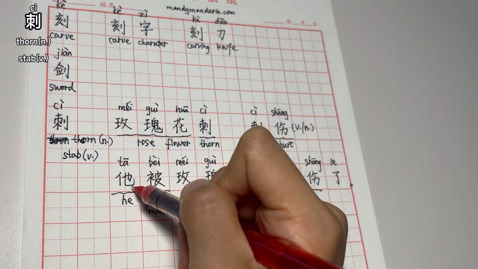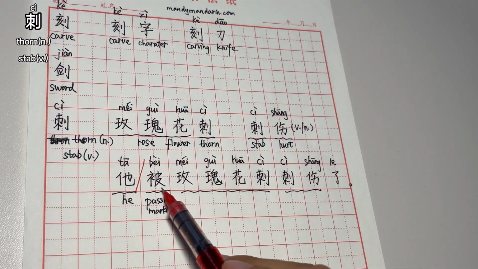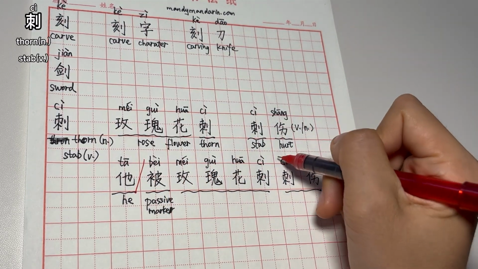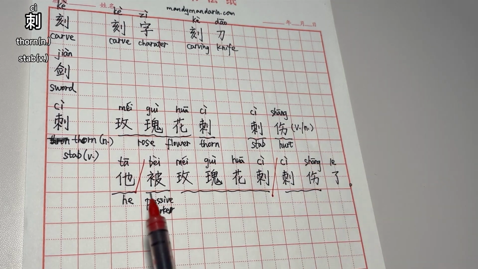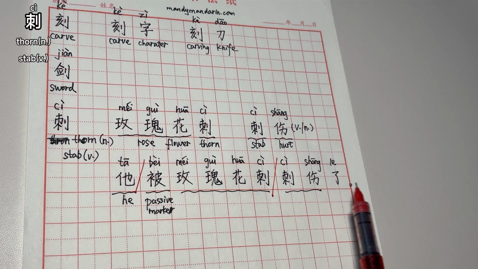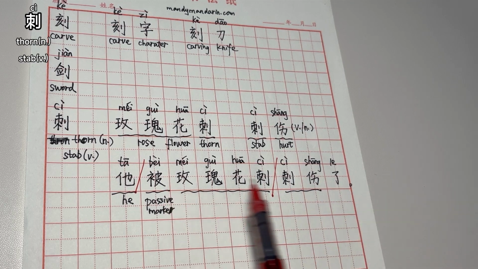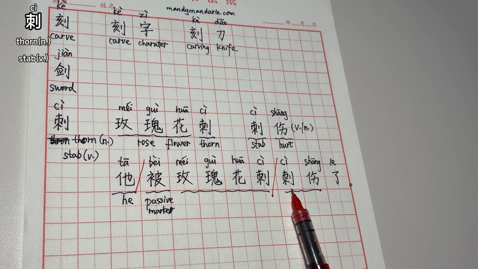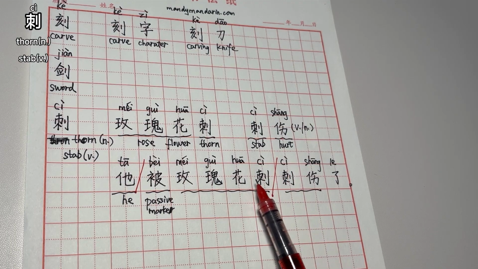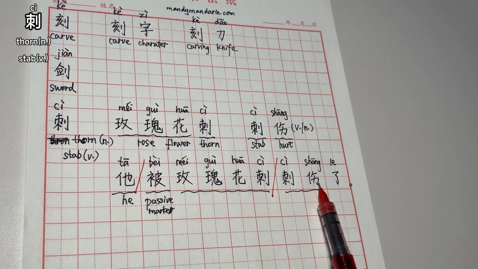Like here we have 他 and then we have 被玫瑰花刺 and then 刺伤了. So you cut the sentence in half based on the meaning and then understand it. Even though the 刺 is exactly the same character, same pronunciation, they belong to different parts. They are not the same thing.